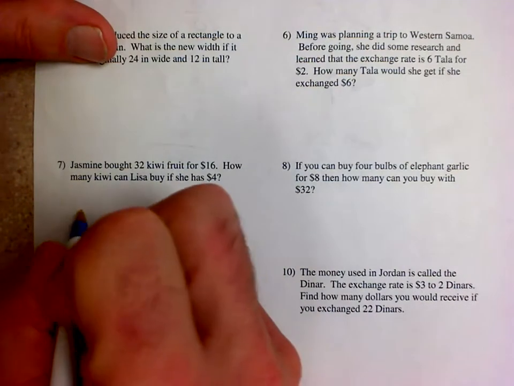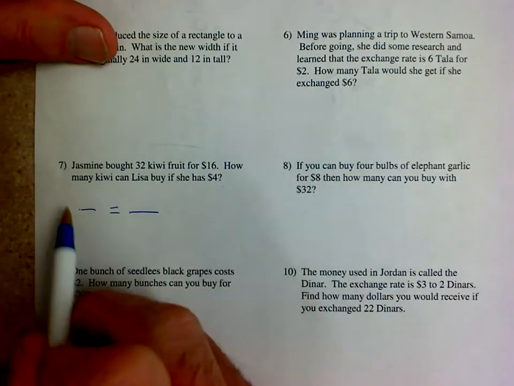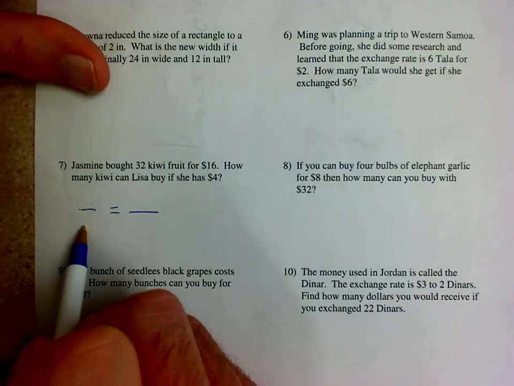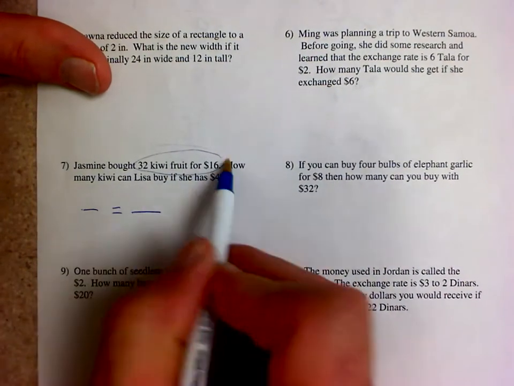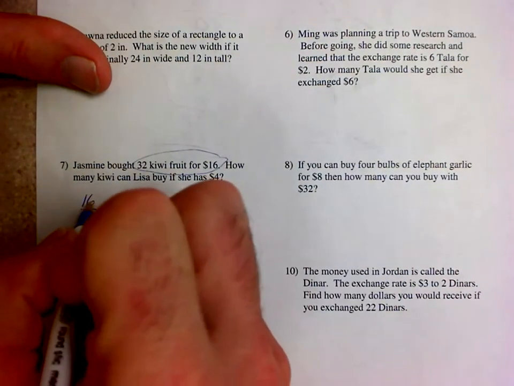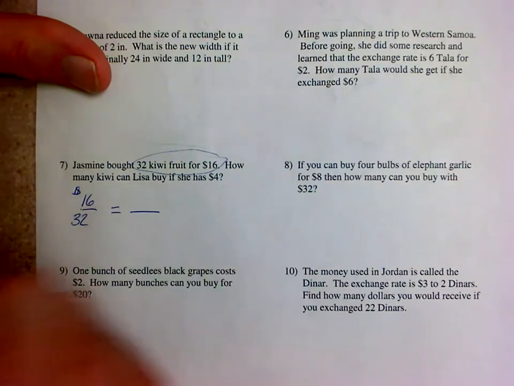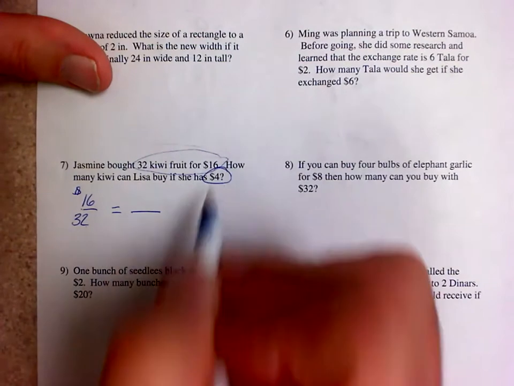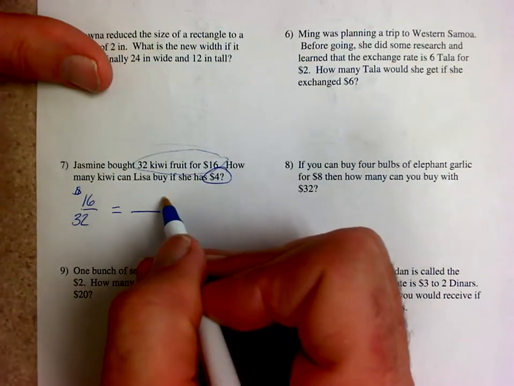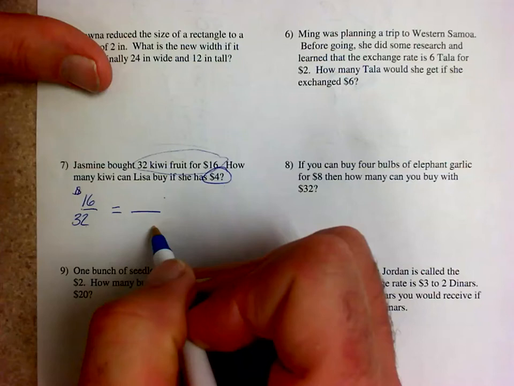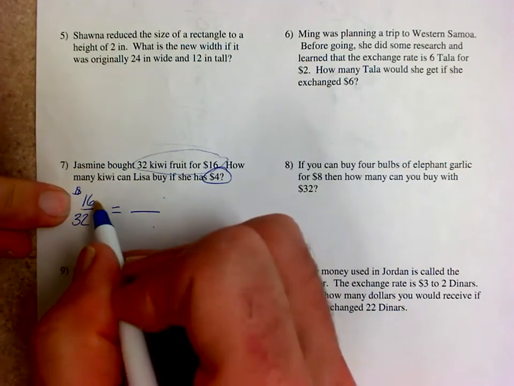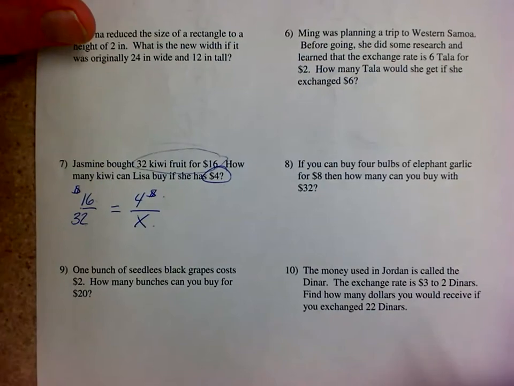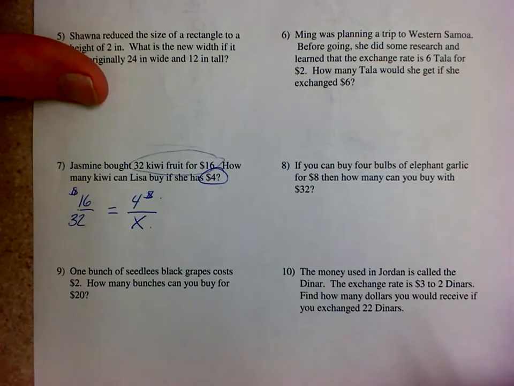So we want to set up a proportion. We should set up our first ratio, picking a couple numbers that are related somehow. These two numbers are related: $16, 32 kiwi. That can be our start. The next number we have is $4, so we have to decide $4 on top or $4 on bottom, and the only thing we can do is be consistent. If we're going to put money on top, then we put our $4 on top there. That's the missing piece.